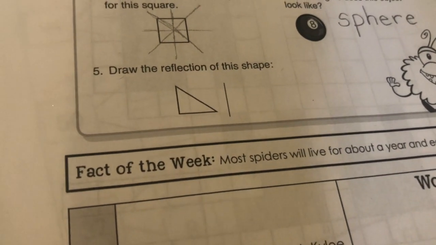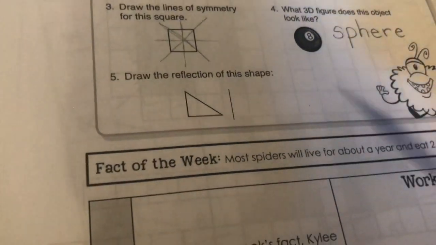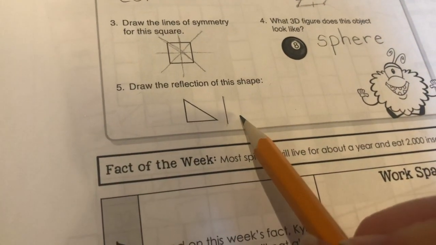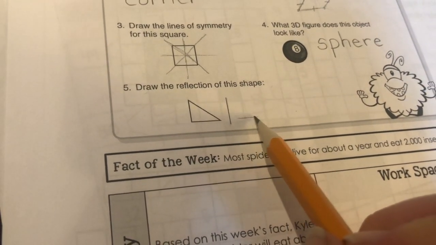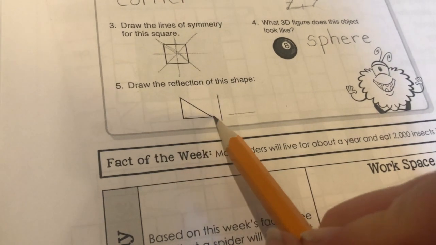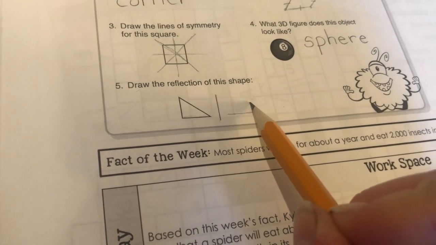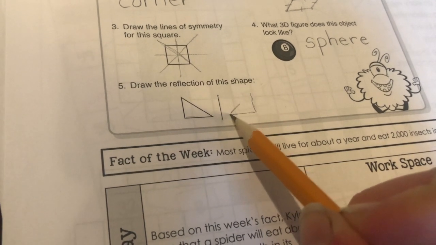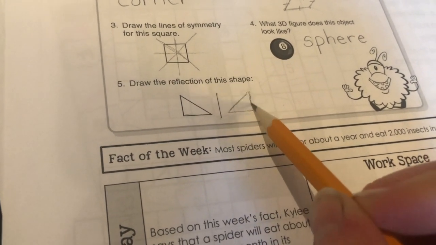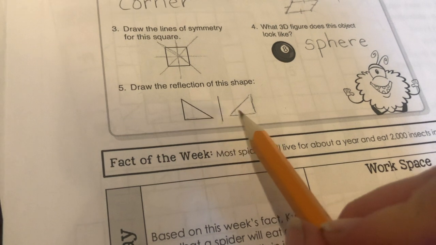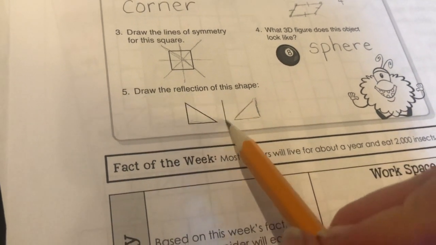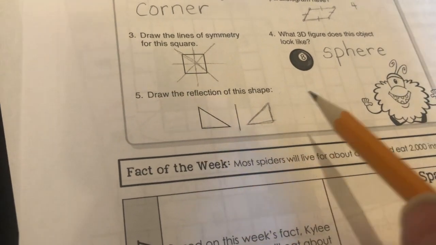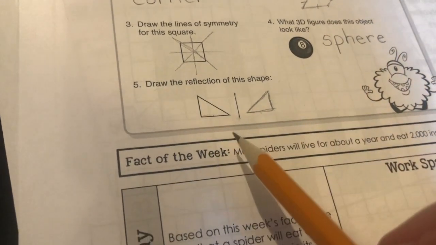Okay, draw the reflection of this shape. So here's our line of reflection. And then on the other side, we want to make sure that it's a reflection, so it's facing. So I've got a line this way, I draw it this way, and then it comes up like this. And you don't have to get a ruler and make this fancy. You can just draw it. So this is a reflection of this. Imagine that this is a mirror. So it's the same but opposite of this shape here.